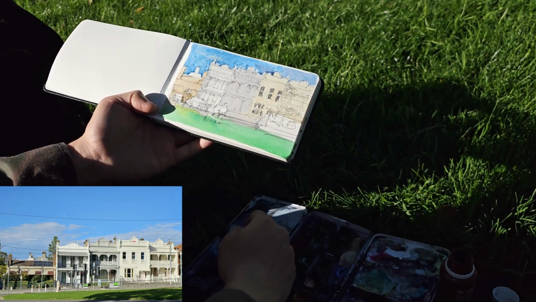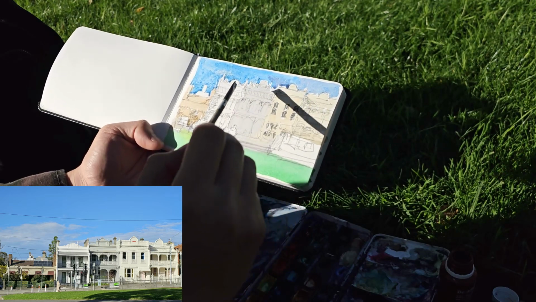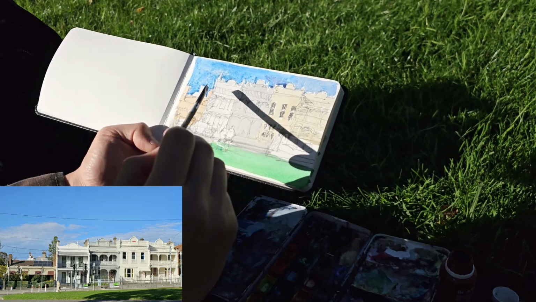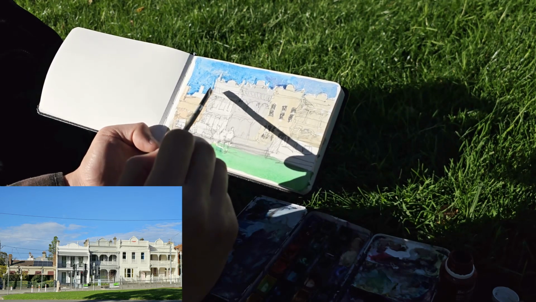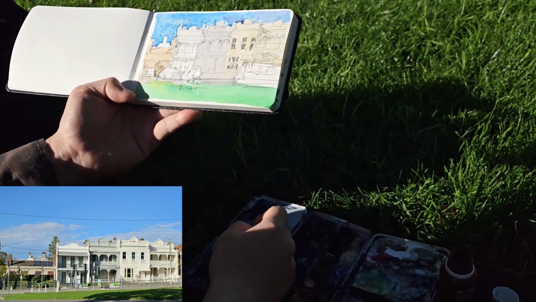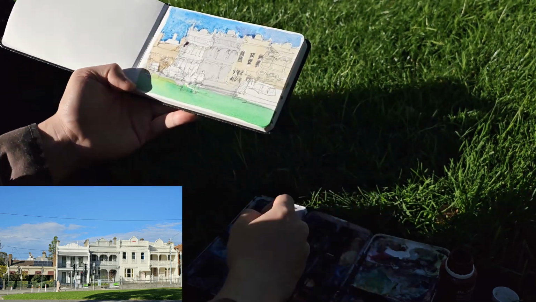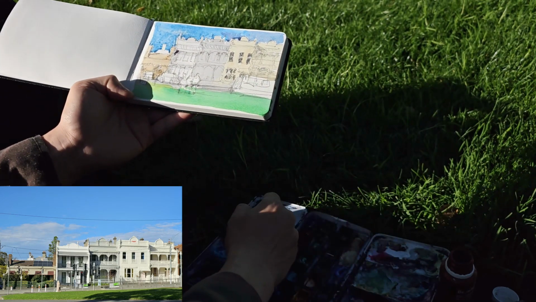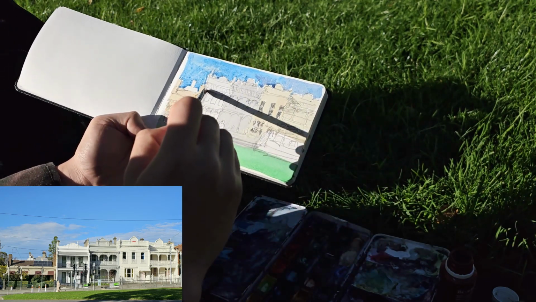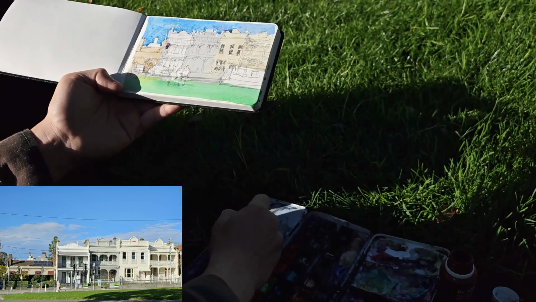I want them to be dark, but I don't want them to be too dark, because the windows need to come through. The darkness of the actual windows is the highest contrast here. So let's try this. It's not dark enough. Let me pick up some more paint. Okay, maybe a bit more. And it's trial and error. You're just adjusting as you go to find that right value.